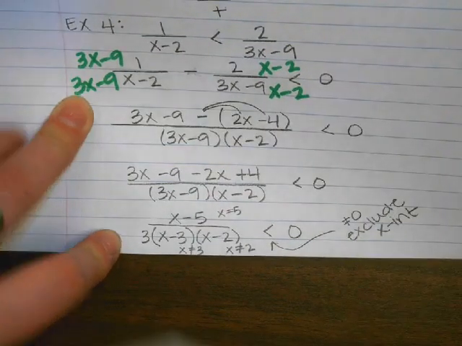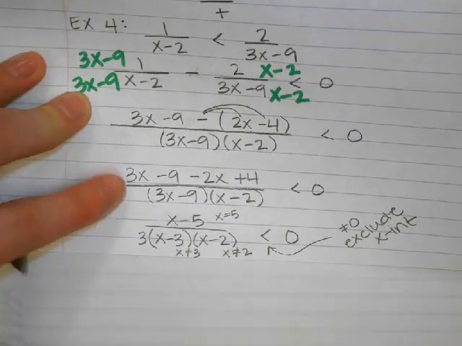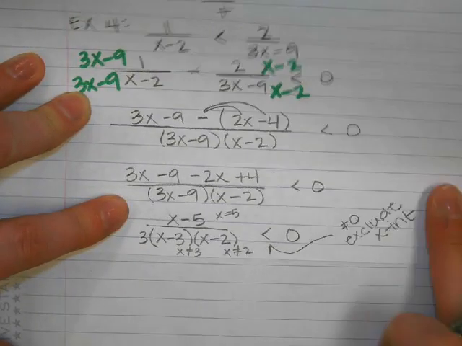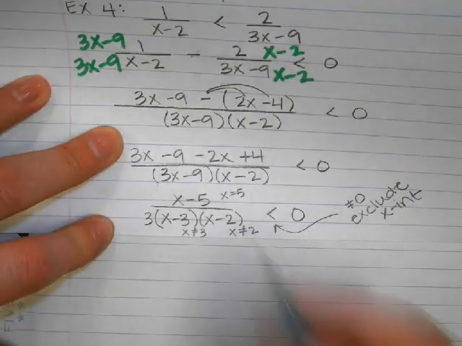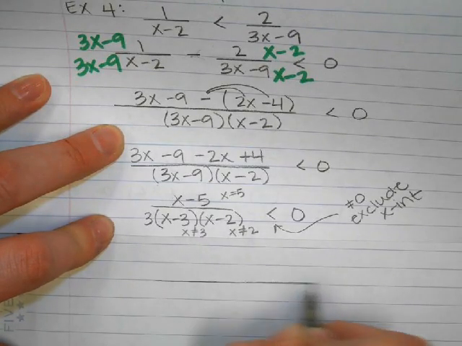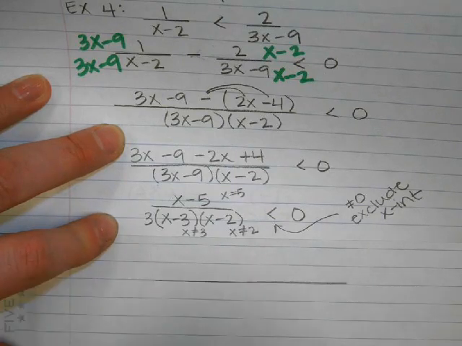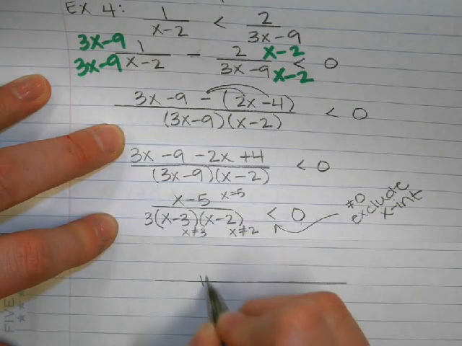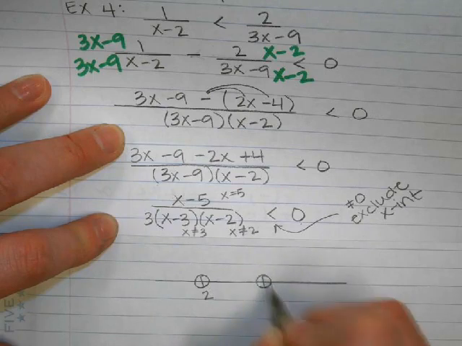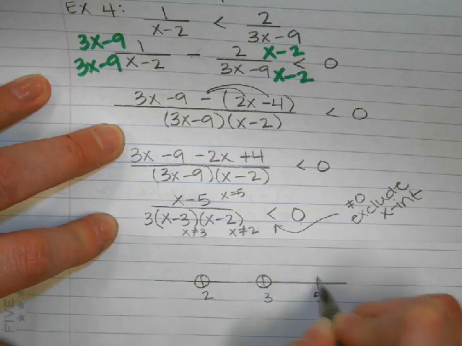Okay, so let's go ahead and do the part of the problem where we use our number line. So my number line is going to have a 2, a 3, and a 5. So the 2 I can't have, the 3 I can't have, and the 5 I can't have.